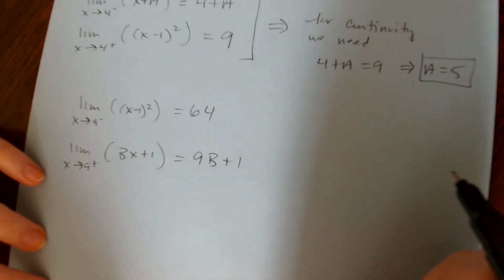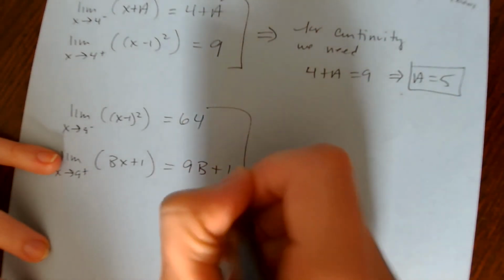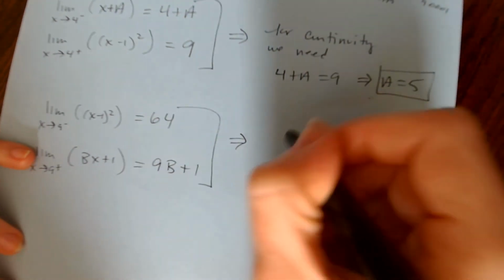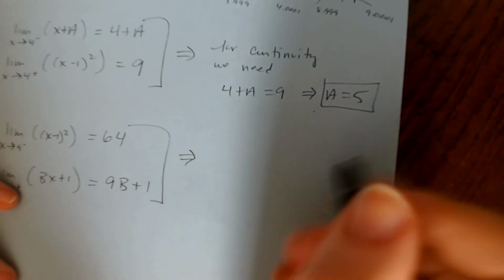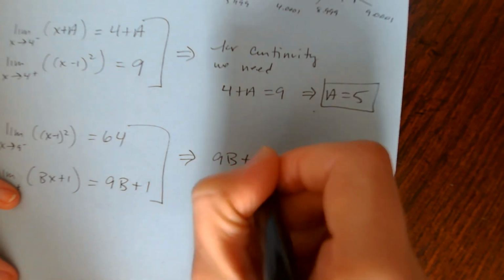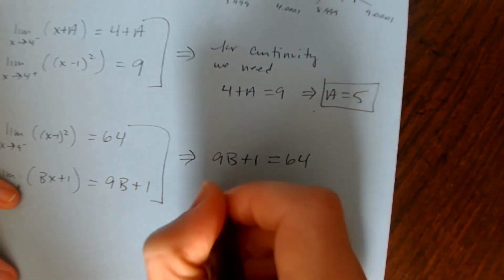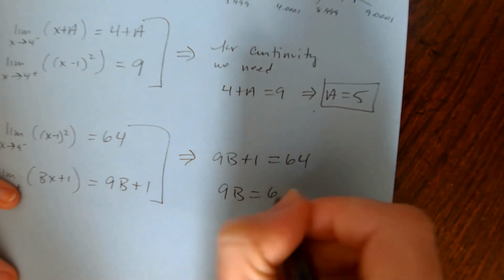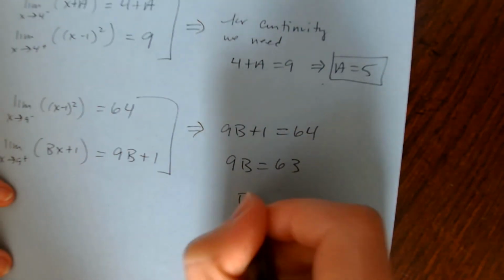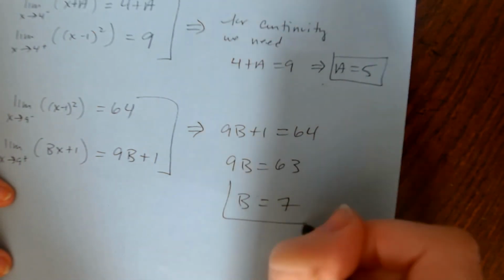All right, so for continuity, we want 9b plus 1 to equal 64. So 9b equals 63, so b equals 7.